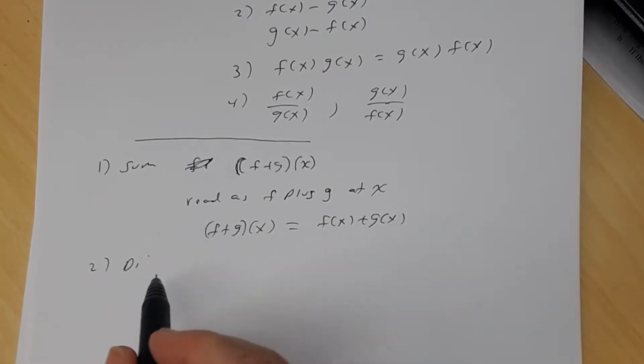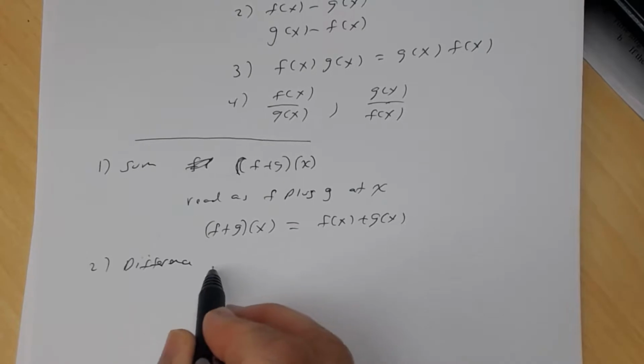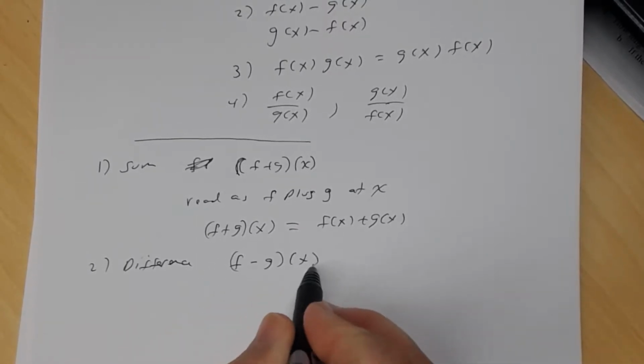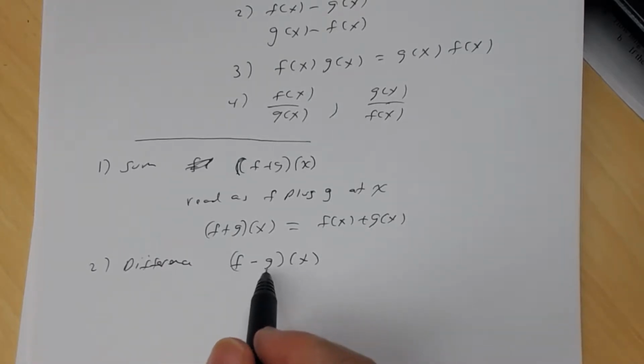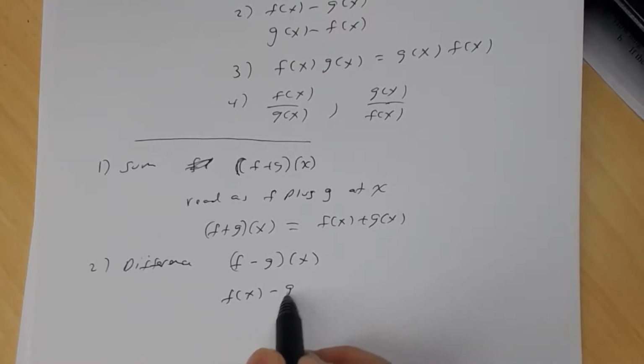So the difference looks like this. It's going to say f minus g at x. So notice the function f is first, and the function g is second. And so you're subtracting g from f. By definition, just like we talked about, this would be f of x minus g of x. So that's what that means.